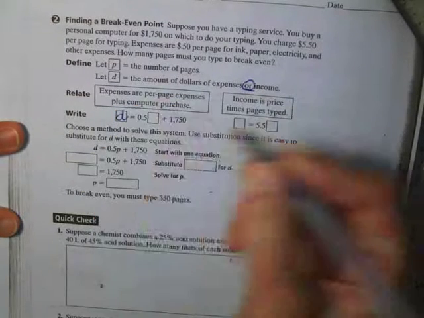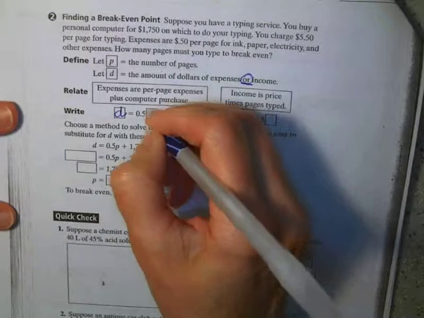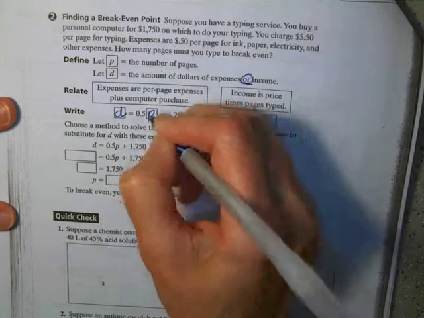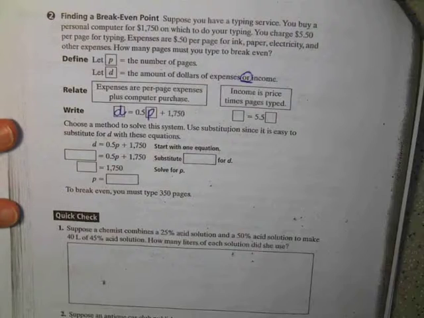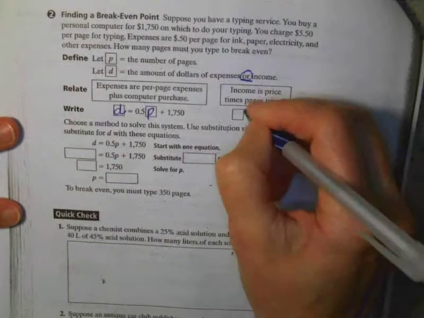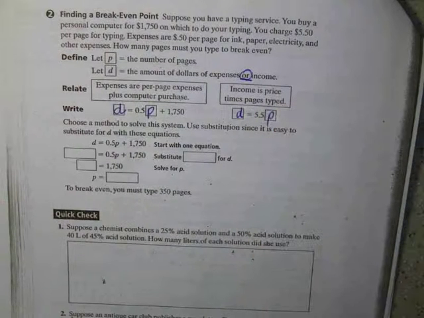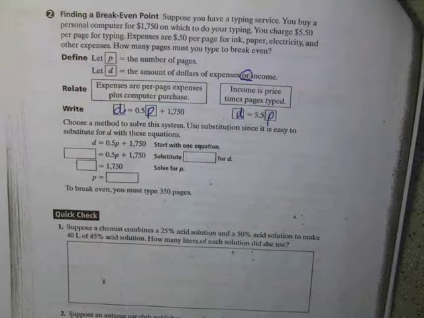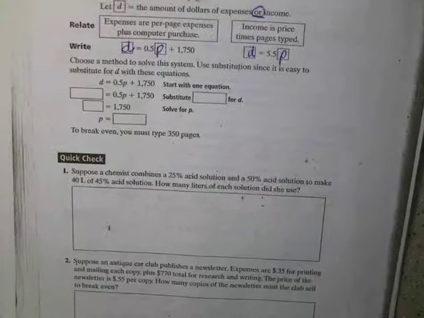So the expenses, D, equal 50 cents times P, the number of pages, plus $1,750. Income is also D, and this is $5.50 times P. This is what it's going to cost you, and this is how much money you're going to bring in. Because we're breaking even, they can be the same variable.